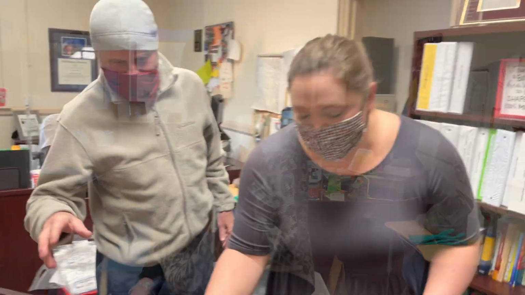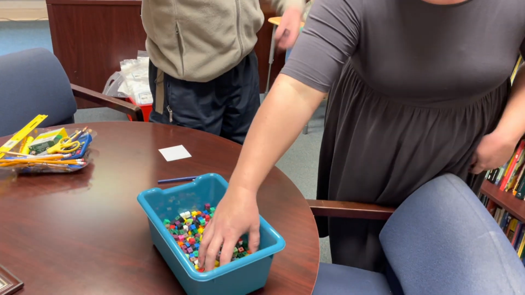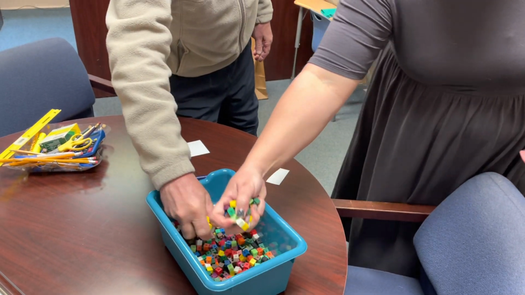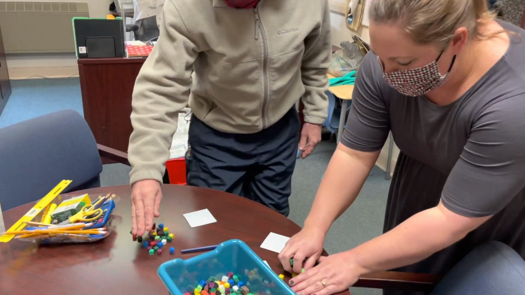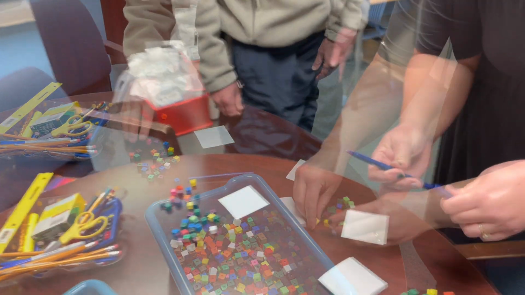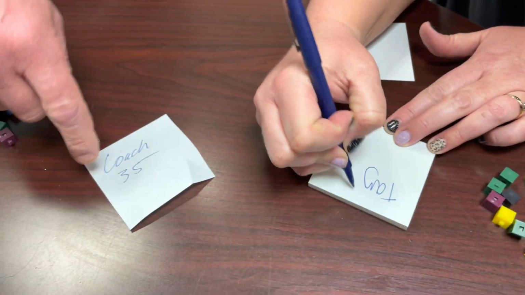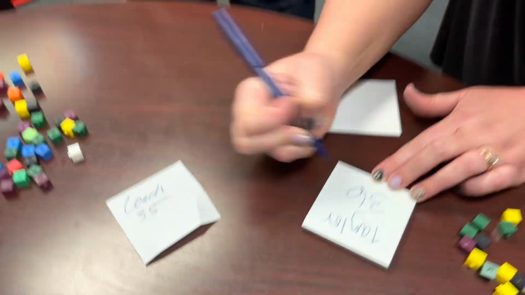Okay, you're welcome. All right, guys, I found Coach and Miss Taylor. They're going to reach in and grab one handful, and they're going to count and see how many they get in one handful. All right, so they're going to count these. Okay, so Coach got 35. Miss Taylor got 36. All right, thank y'all.